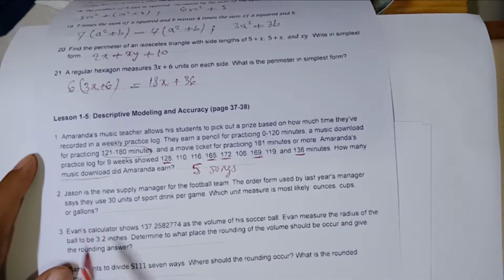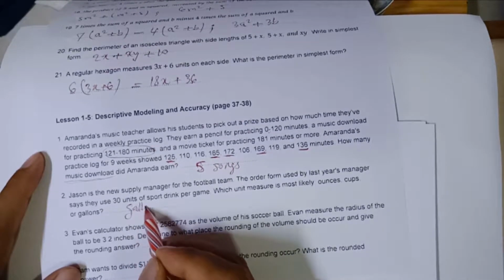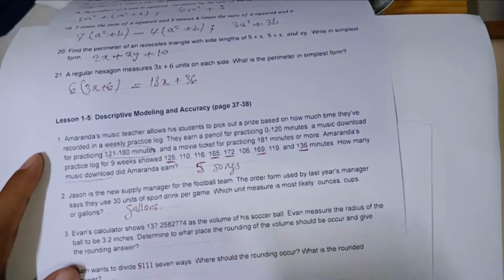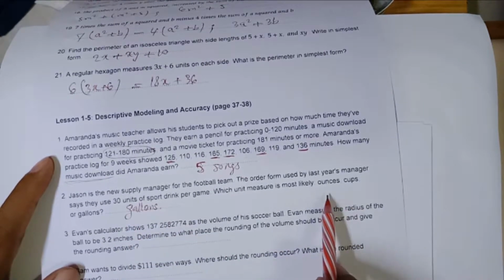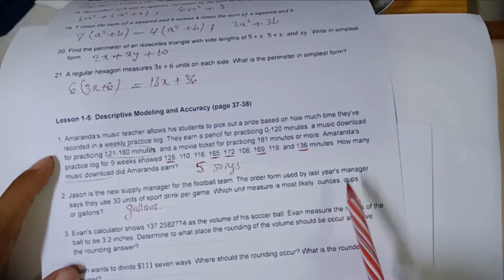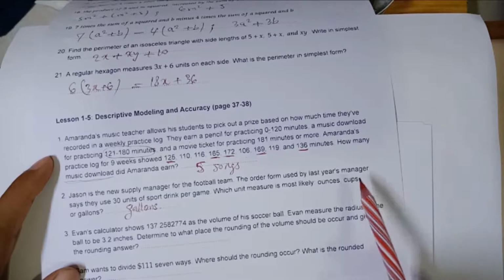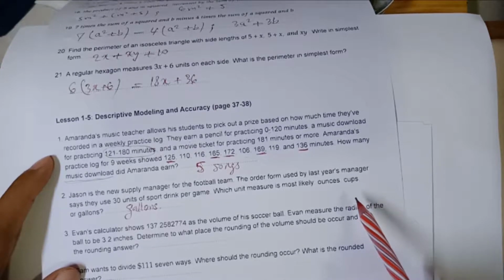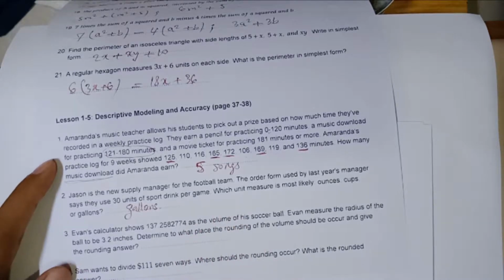But gallons, yes, obviously gallons, that will be the unit for the sport drink. The ounce is too little, cups even still little, but gallon is enough for them.